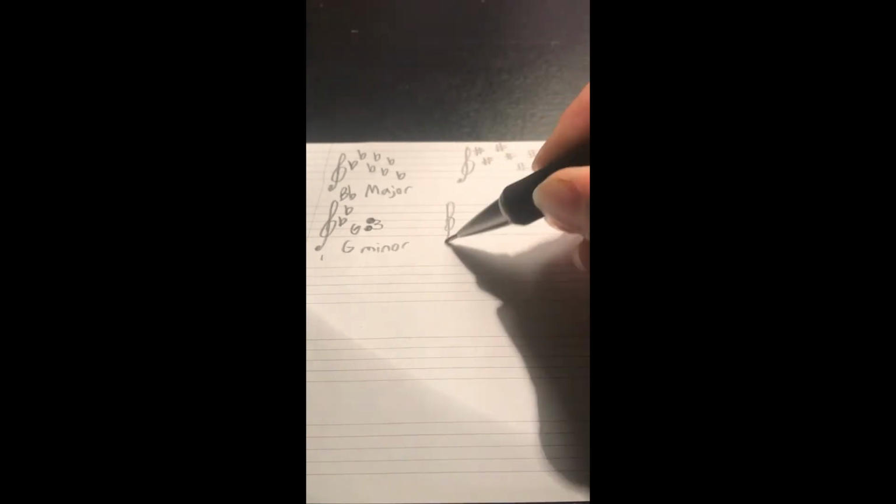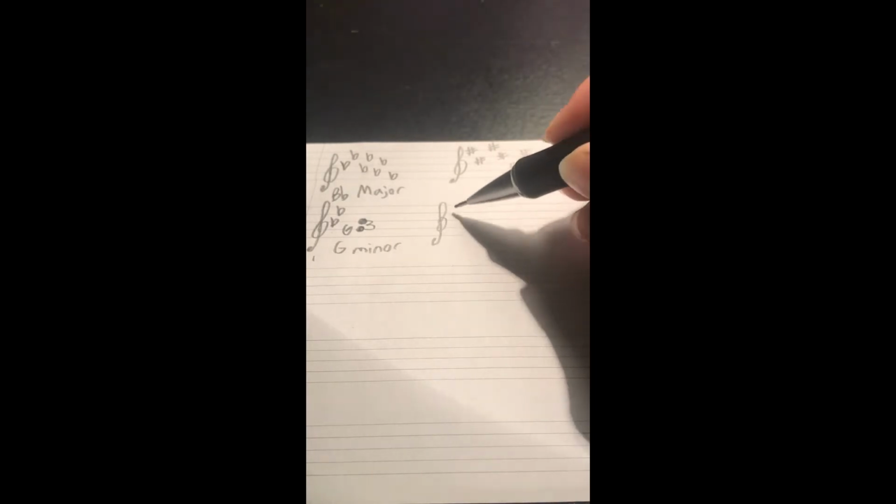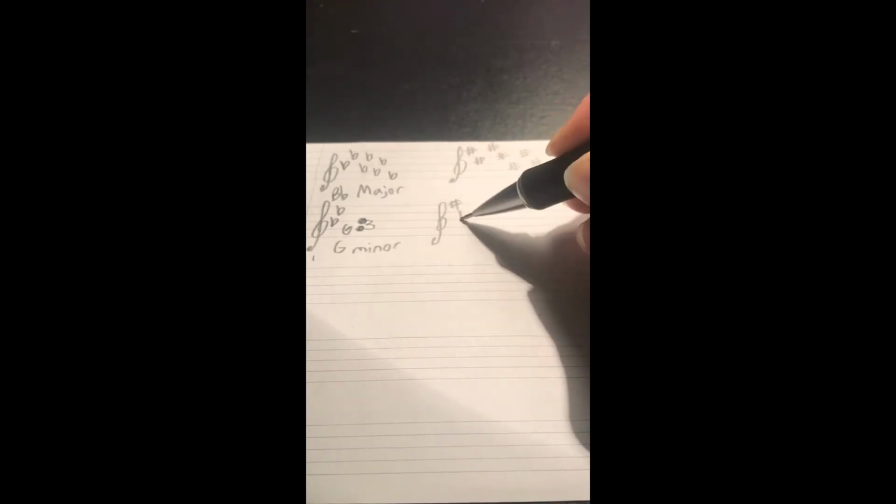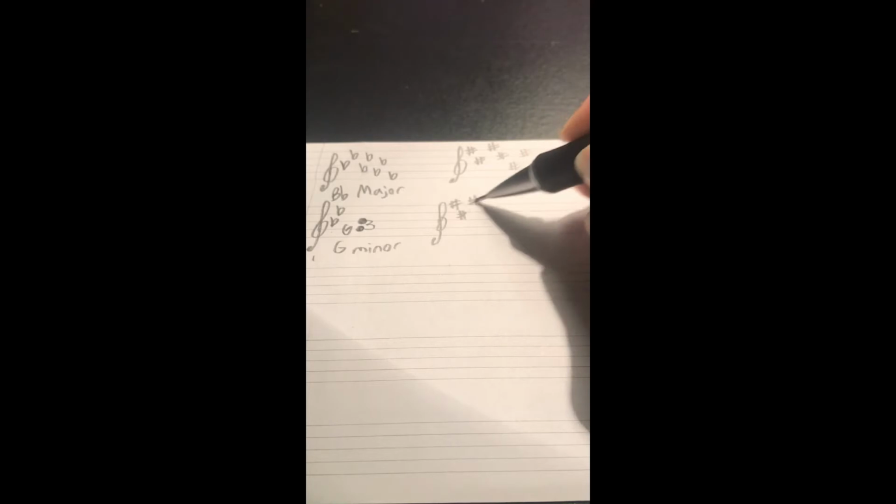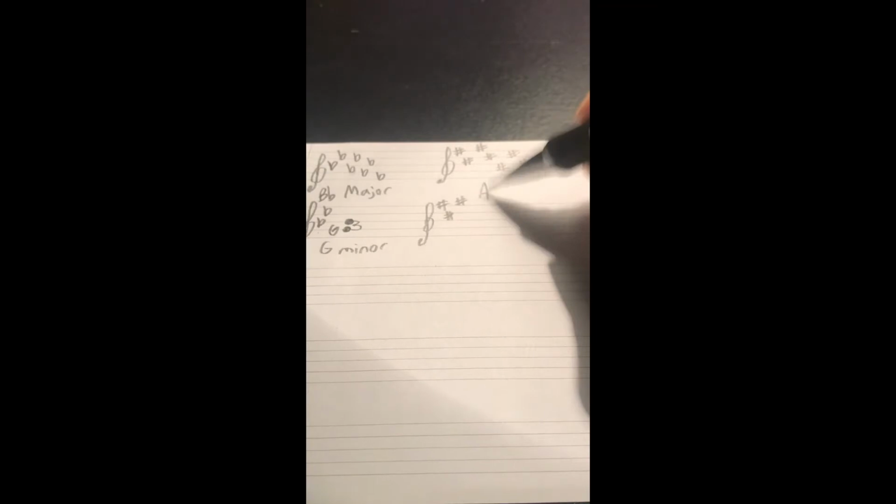So, again, treble clef. Let's say I do 3 sharps this time. So we got F, C, and G sharp. How do we figure out what key that is? You take the last sharp, which is G sharp, and raise it up a half step. So G sharp to A. So this would be A major.